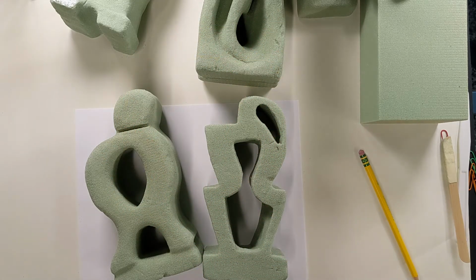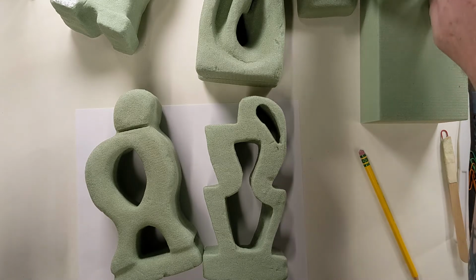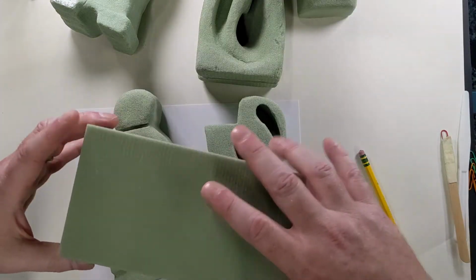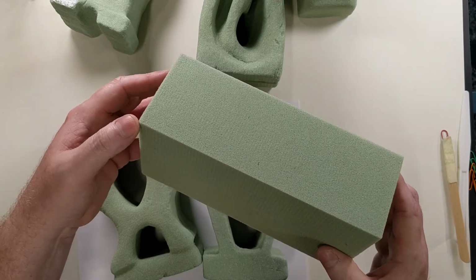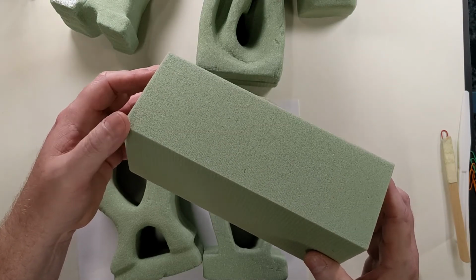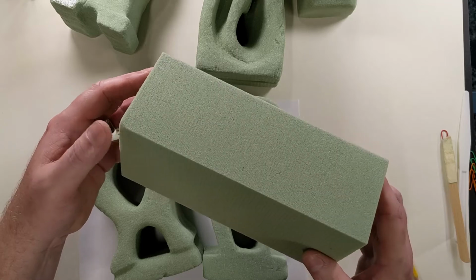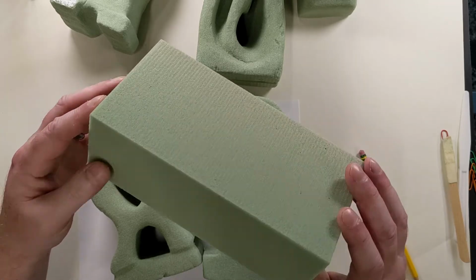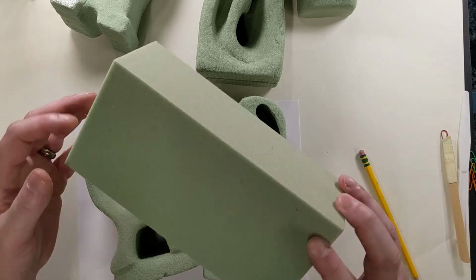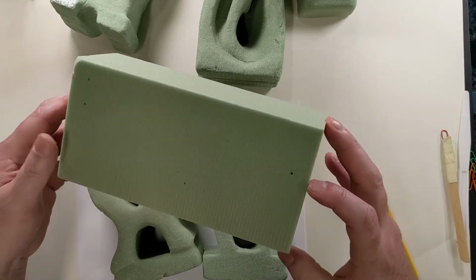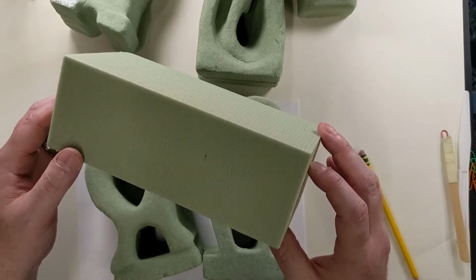Well, hello everybody, Mr. O here, and today we are going to begin part one, which is abstract human form sculpture. What I'm using is green floral foam, but it's the really soft green floral foam. I discovered Walmart and some of the other stores sell some very stiff and hard floral foam. You do not want to use that brick because it's hard to carve.